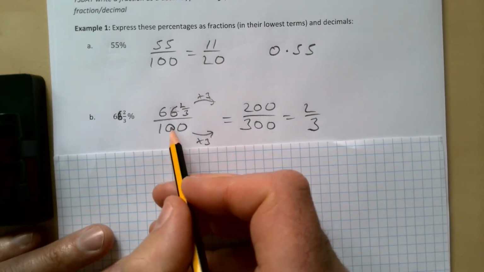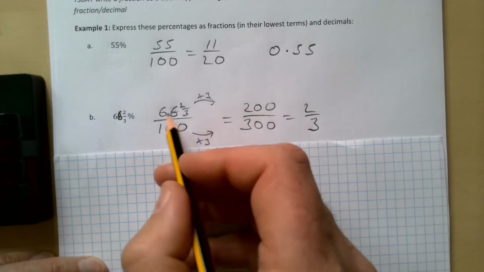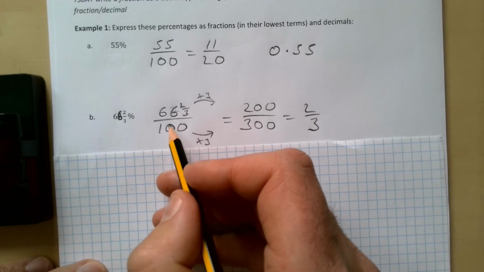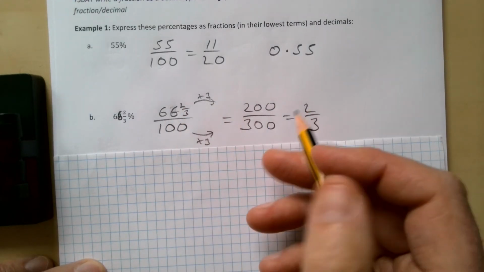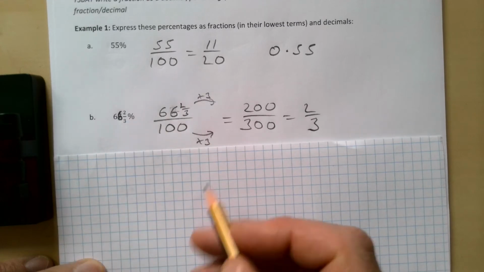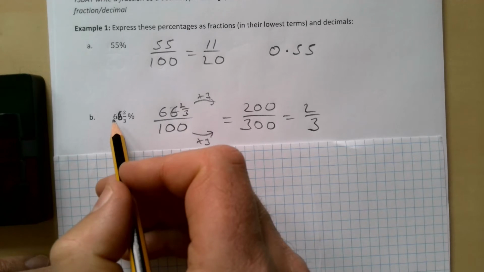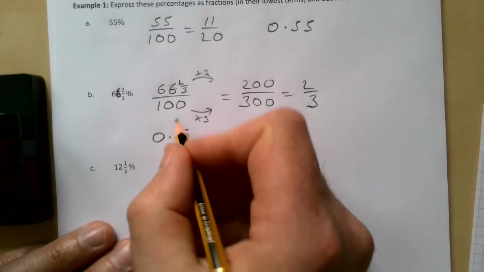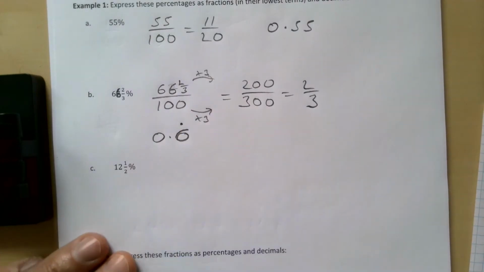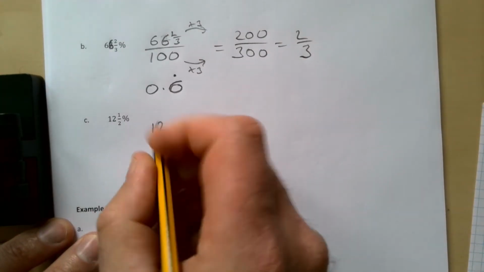If you times the bottom by 3, you obviously get 300. If you times the top by 3, you times 66 times 3, I think you get 198, and then 3 times 2/3 gives you the 2 to make it 200. Some people should recognize this number anyway. That cancels down to 2/3. In terms of a decimal, it's a recurring decimal that goes on forever, and it's going to be 0.6 repeating.